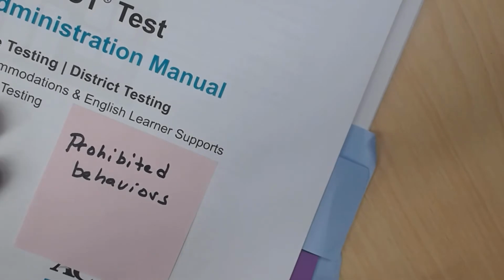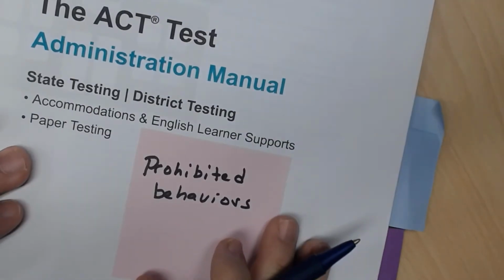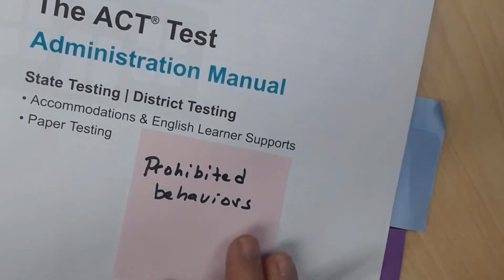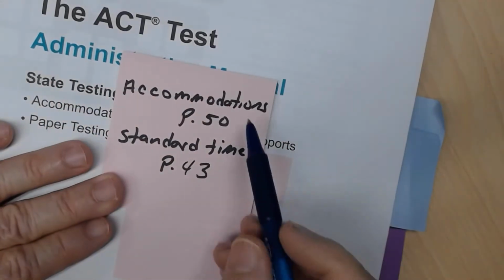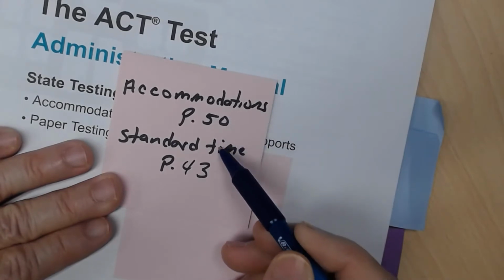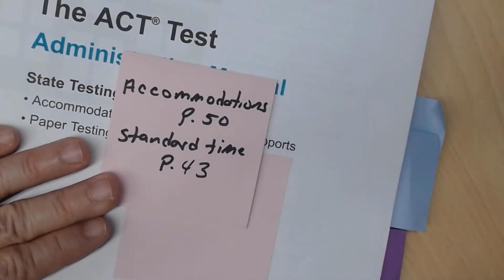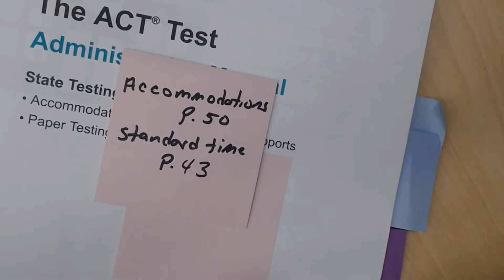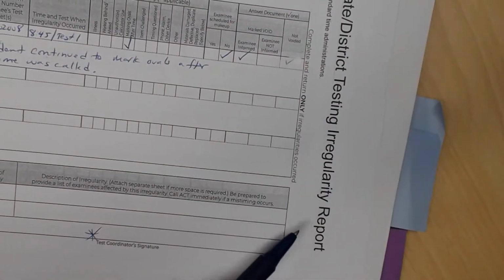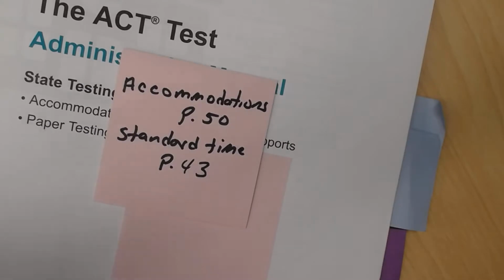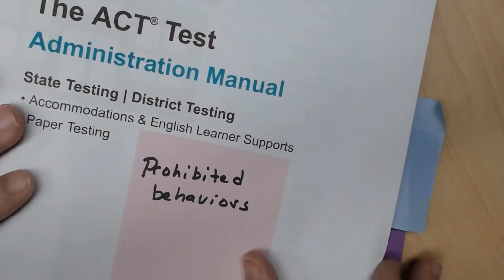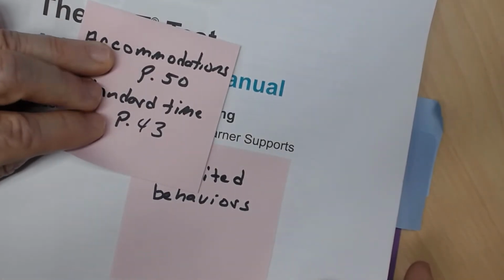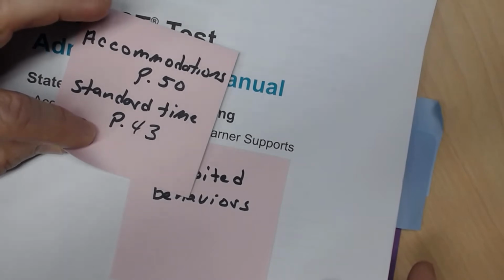Okay, I'm going to go ahead and use the accommodations manual. The information for prohibitive behaviors is the same. It's identical for both accommodations and standard time. And the process to completing the irregularity reports is the same in both cases. Okay, so let's go to page 50 in my case. So for your manual, you either go to page 50 or to page 43, depending on your manual.